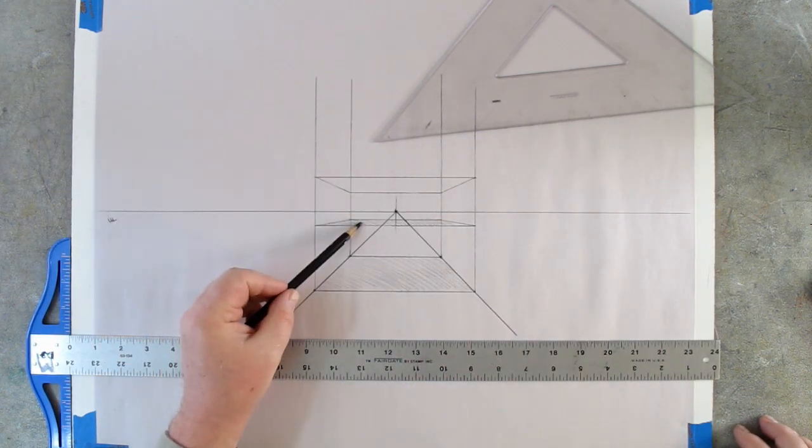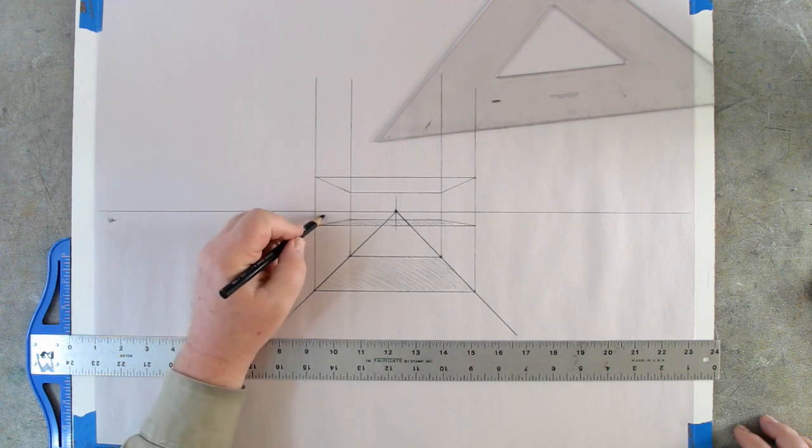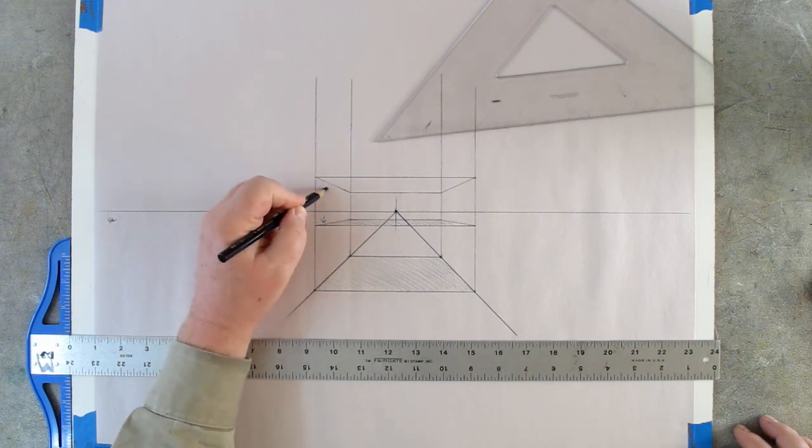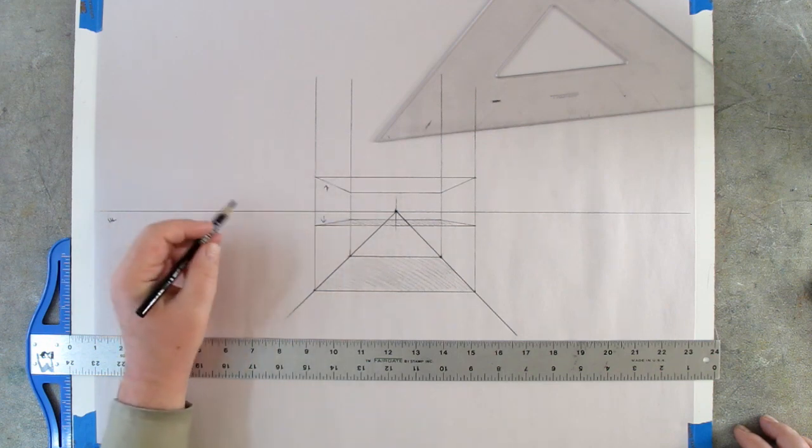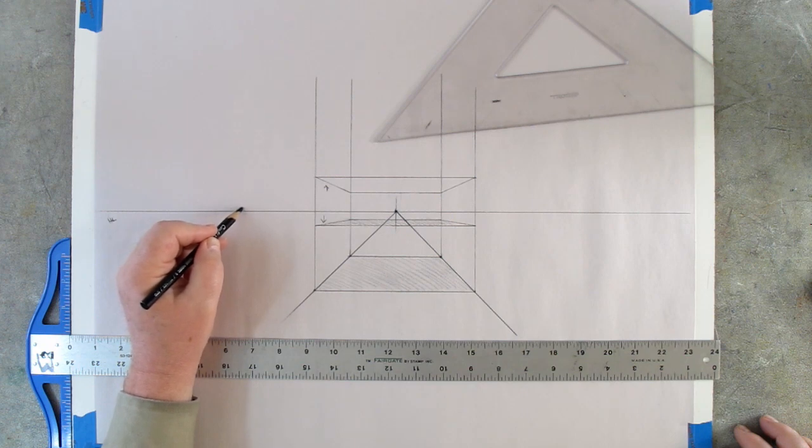So this is the top. So we're seeing the top of this one, and then we're seeing the underside of that one, because this is now above our eye. Remember, this is the eye line, so this is where our eye would be.